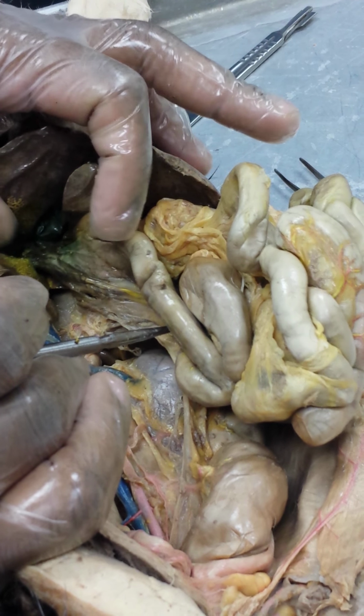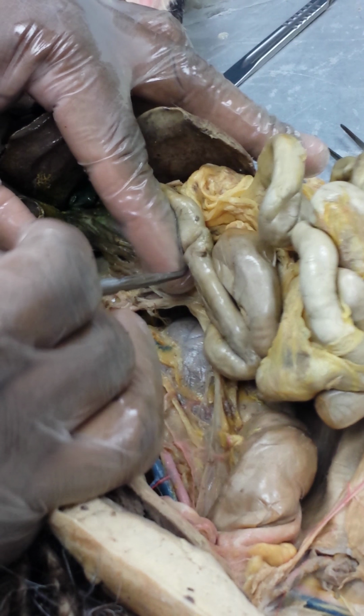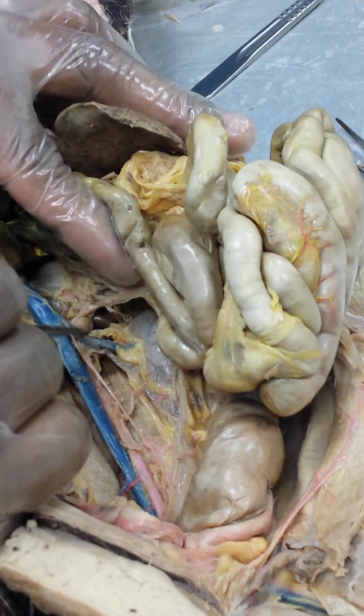And it's going to give up its first branch, which I don't know if we can visualize it. It's the celiac artery. And it will supply your gastric, hepatic, and splenic branches.